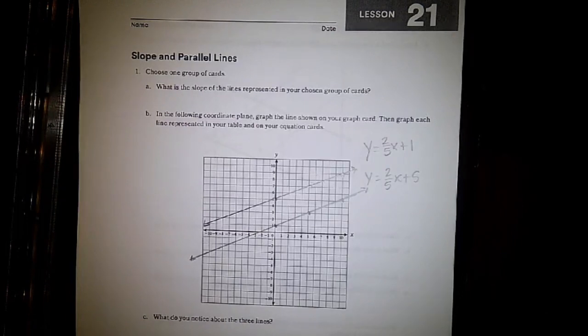Different y-intercept. Okay, we're going to determine whether equations are the same lines, or whether our lines are going to be parallel because they're going to have the same slope, or they're going to have what?